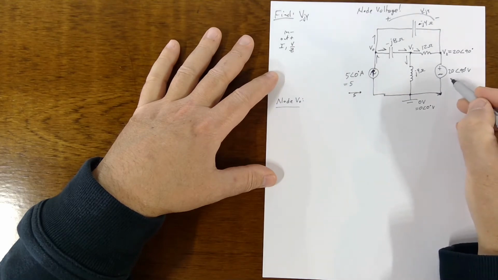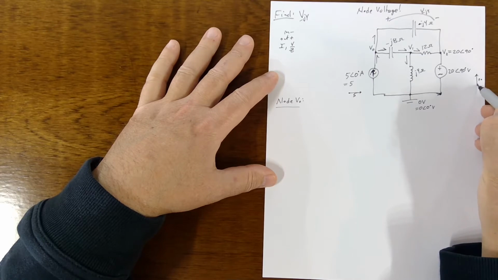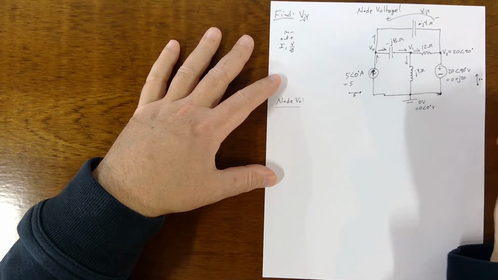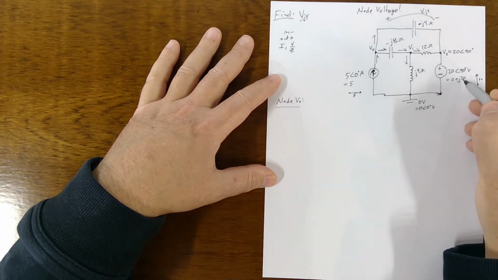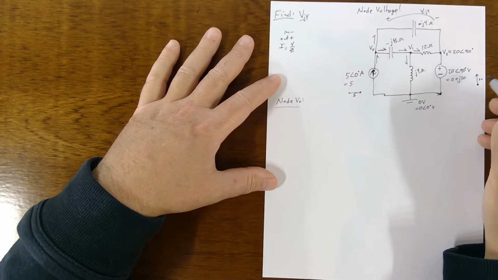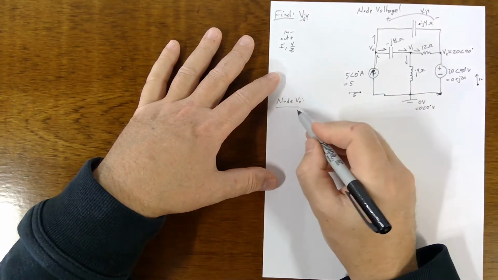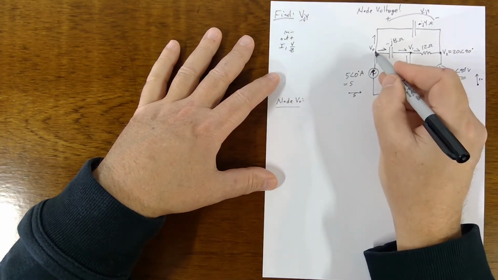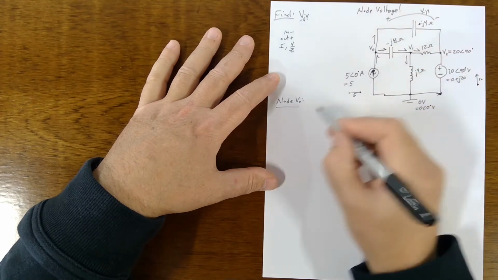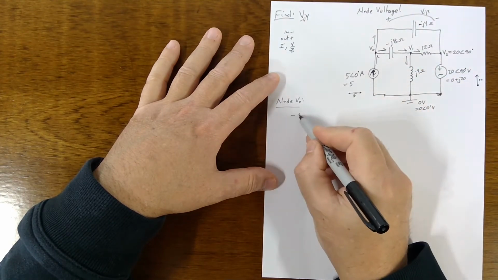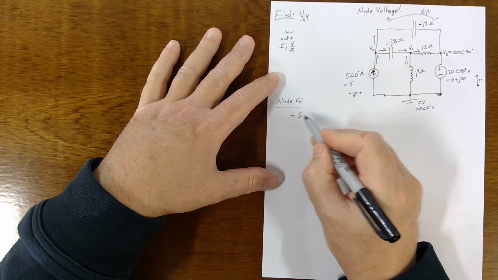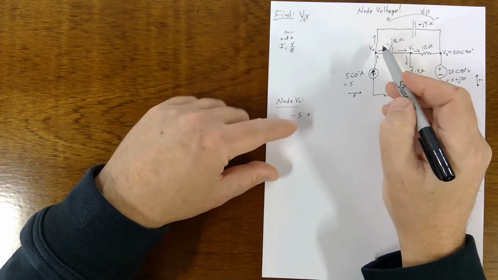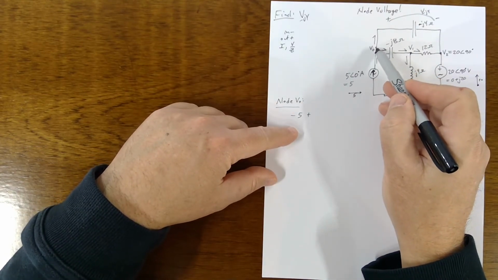This guy here is 20, which is the same as saying 0 plus J20, because J is vertical, it's up. So back to this guy. We're summing the nodes at V0. In is 5, so it's negative 5 because it's in. The negative is in. Then this guy here, we need a term for that.